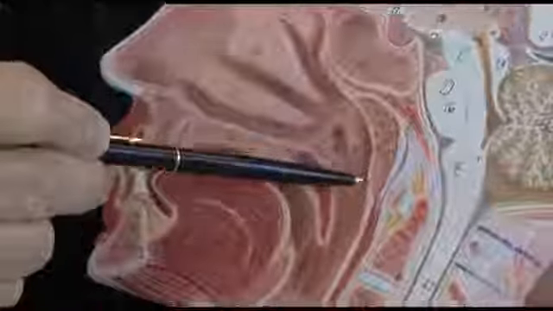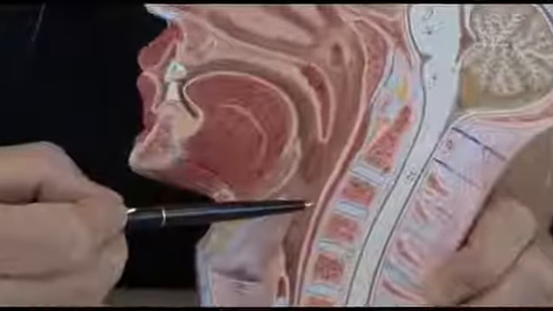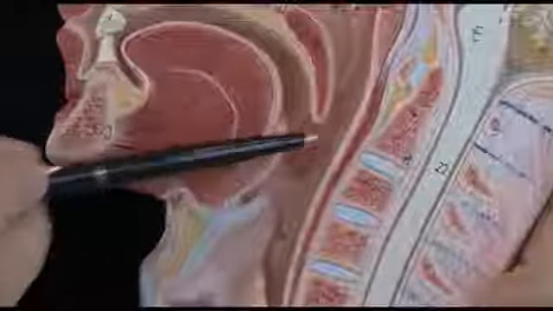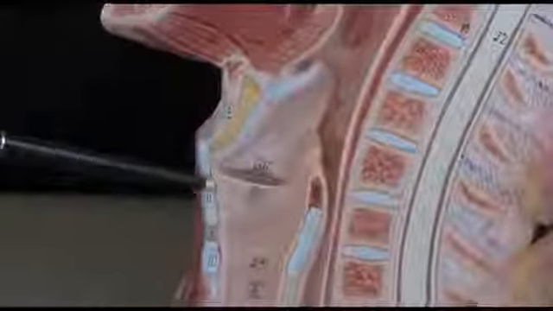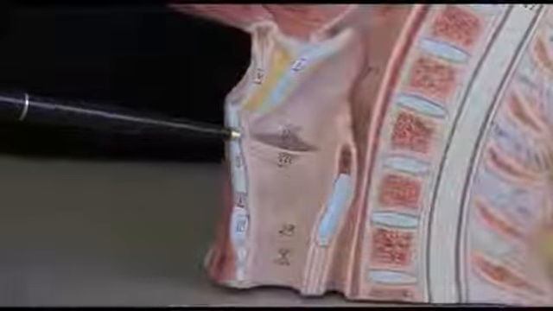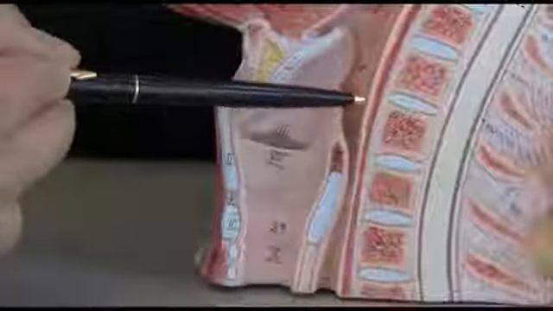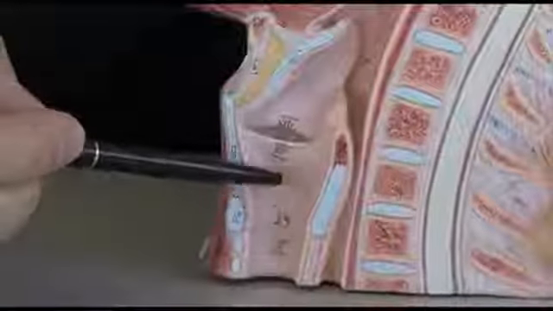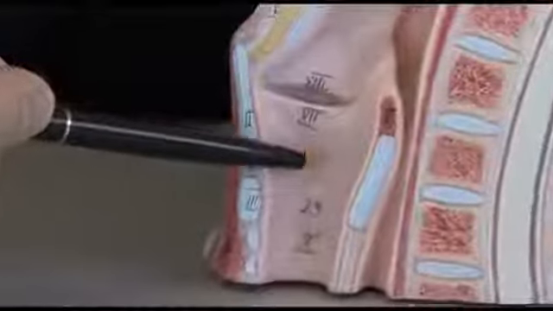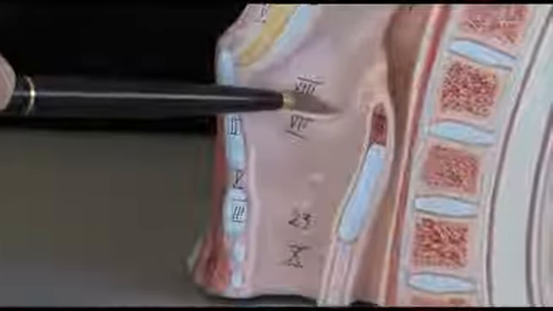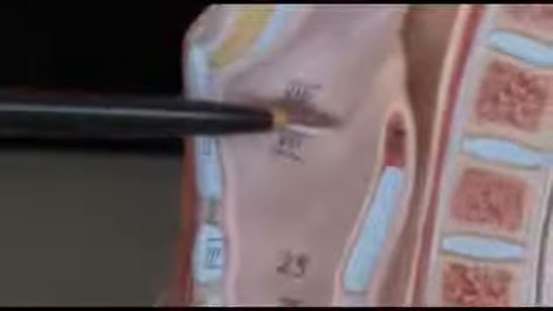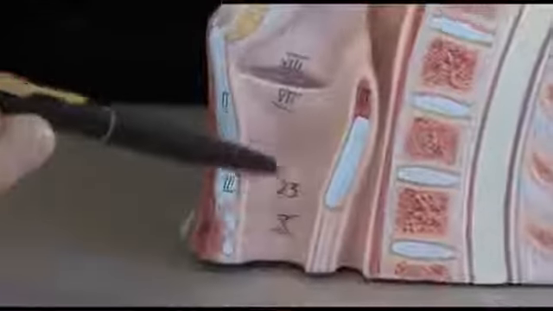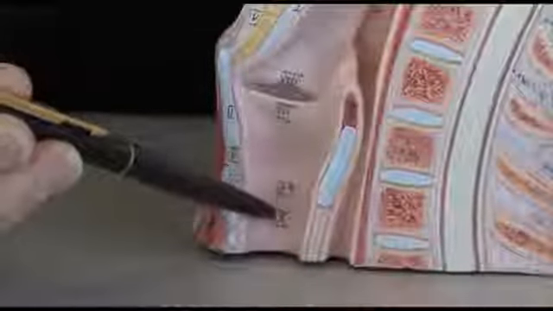This is the nasopharynx. Behind the mouth we have the oropharynx. And lower down in the area of the larynx, which is down here, we have the laryngopharynx. This is the area of the larynx. These are the vocal cords, giving rise to the trachea, which goes down here, taking air towards the lungs.